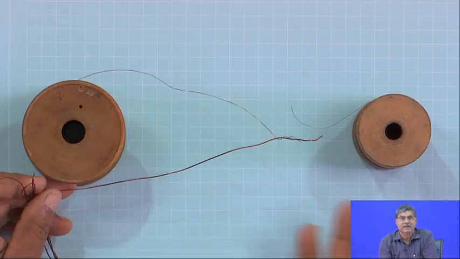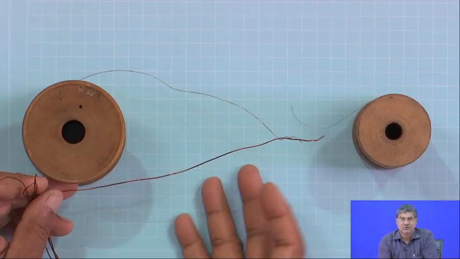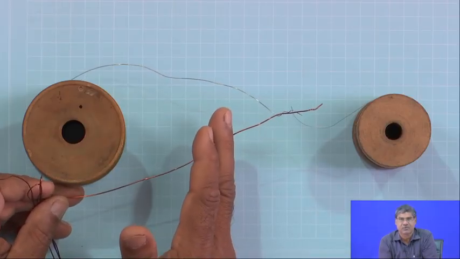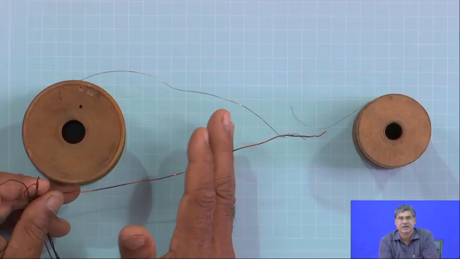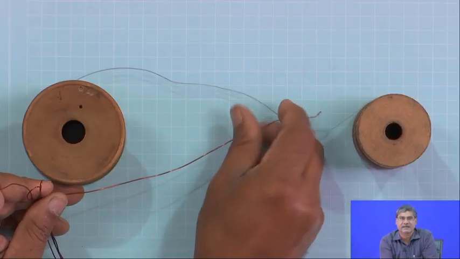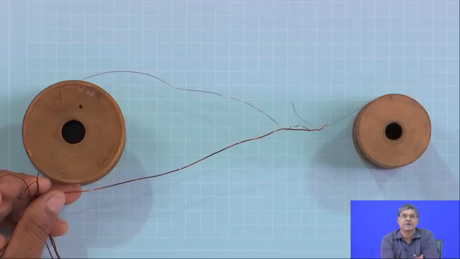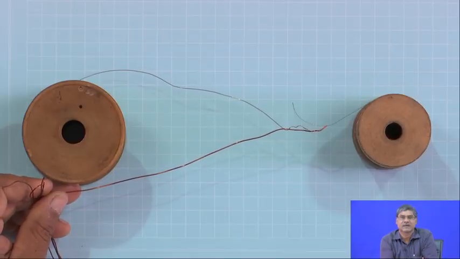So, how to know? To know that, you need to do calibration. Before you use this thermocouple for measuring temperature, I have to calibrate. Then it is easy: you put one end at a known temperature, say ice temperature, and the other end in boiled water. Then you know this temperature difference is 100 degree centigrade. So, for 100 degree centigrade, what is the voltage you are getting?